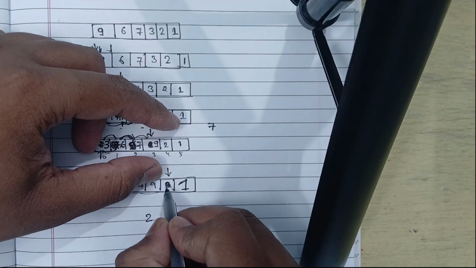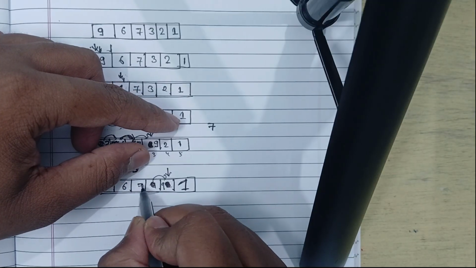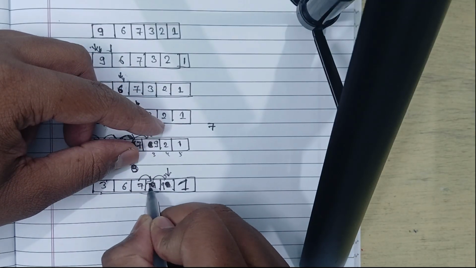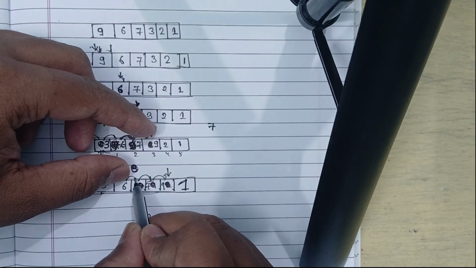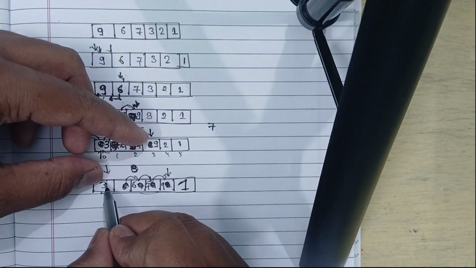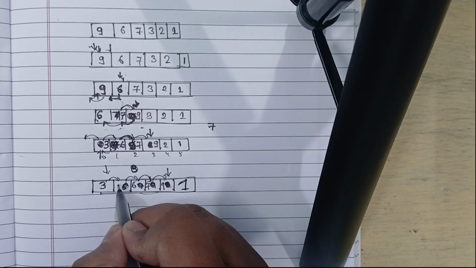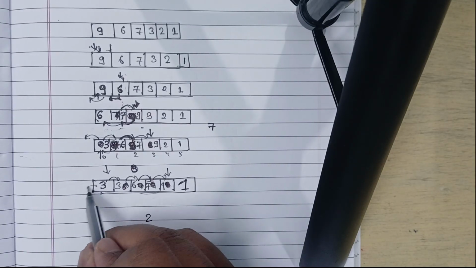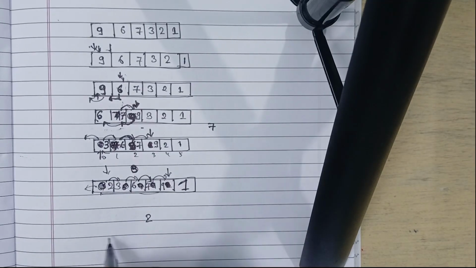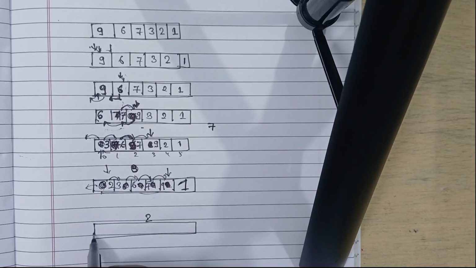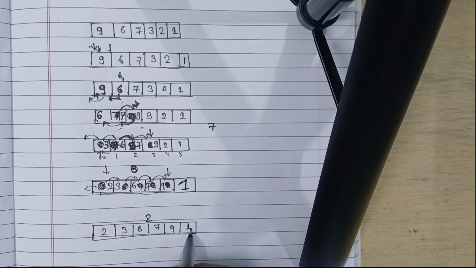So 9 is greater than 2, so shift it to the right. Now again check, 7 is greater than 2, then move it to the right. Again check, 6 is greater than 2, so move it to the right. Again check, is 3 greater than 2? Yes, so move it to the right. And since after this you cannot check, it is empty, so put this 2 at this particular index. So the final array becomes 2, 3, 6, 7, 9 and then 1.